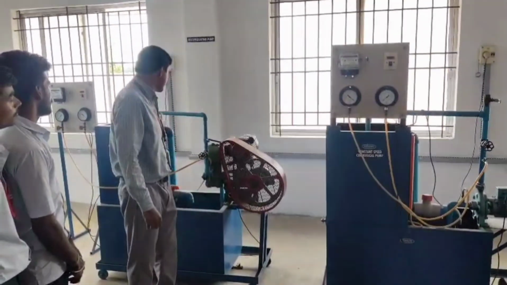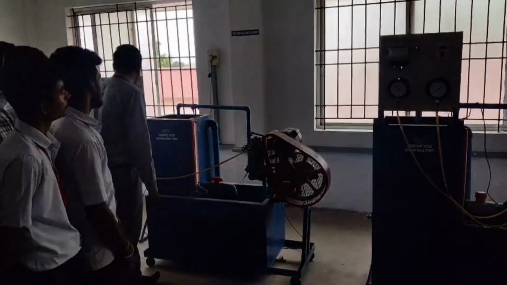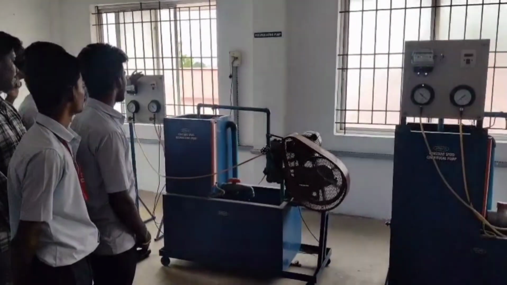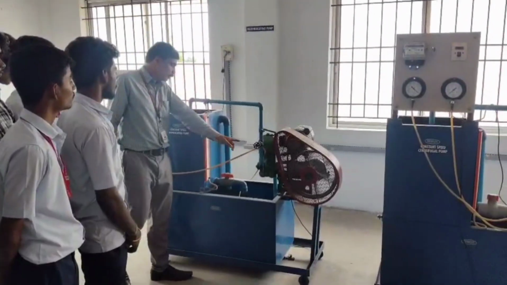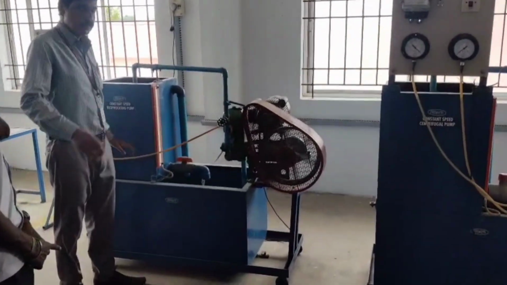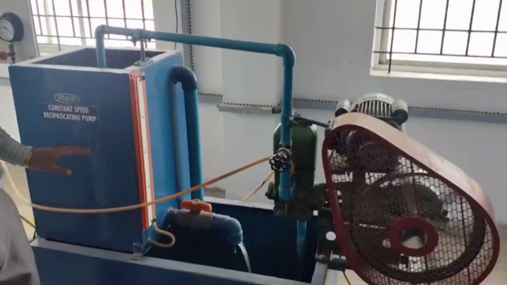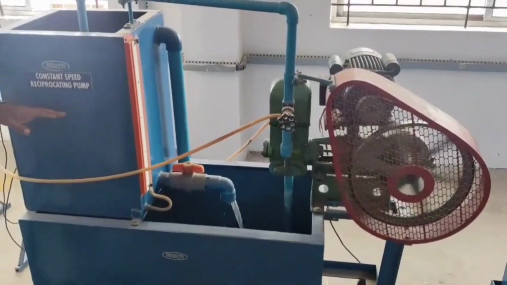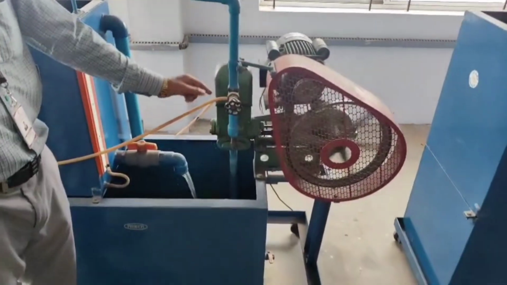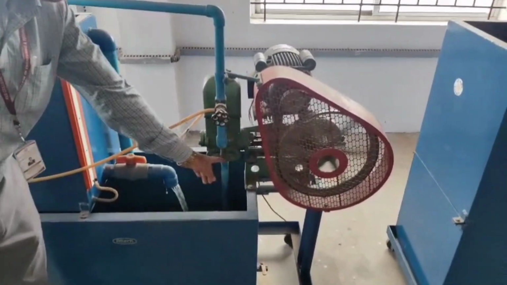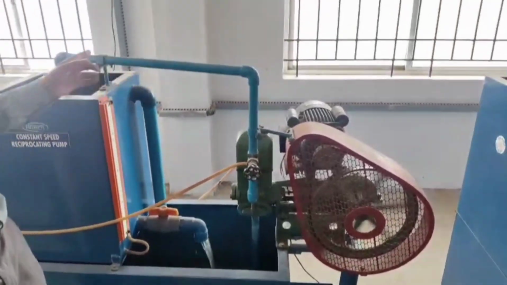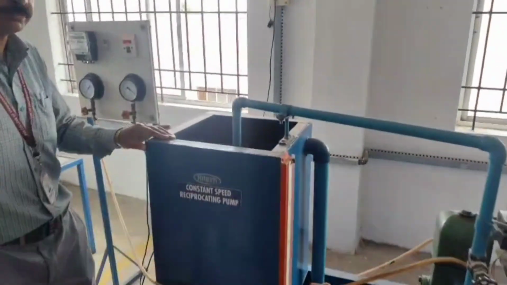Okay, let me switch on the pumps parallelly. So the pump is working. The motor is rotating, the pump is reciprocating, and the water is delivered to the collecting tank.